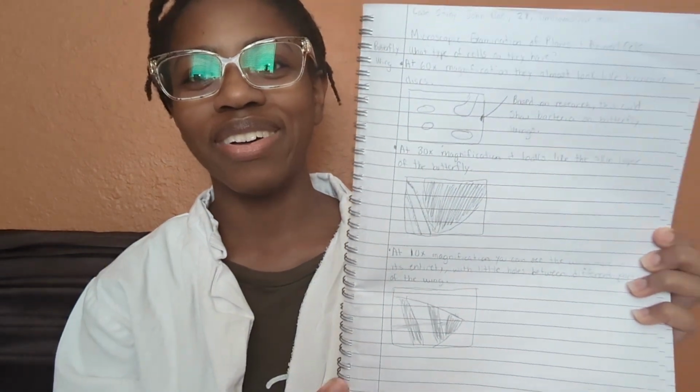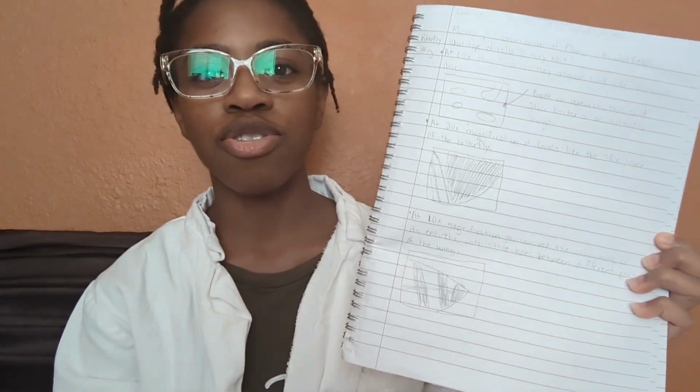I thought it was a leaf at first, so I had to change stuff, but I did take notes, and I drew pictures of each one. I will be showing you guys pictures on the screen, and I will also read the notes that I have.